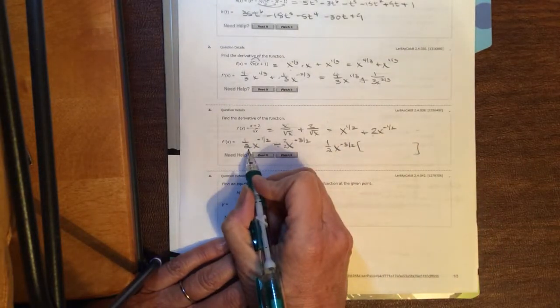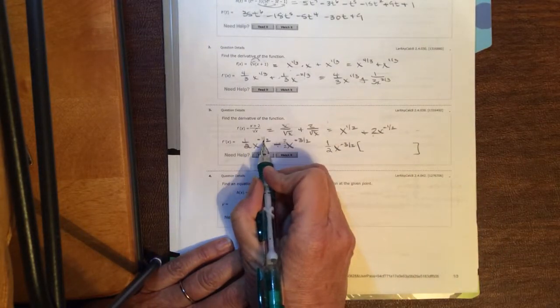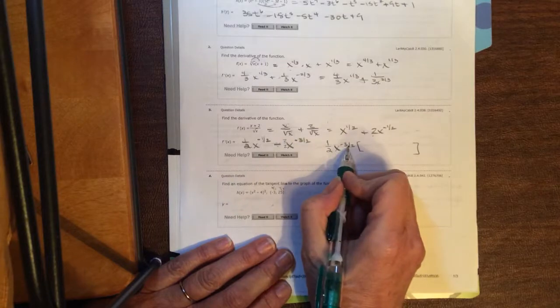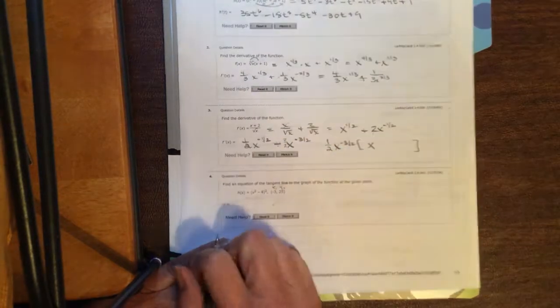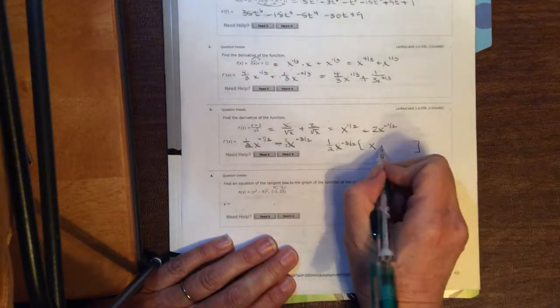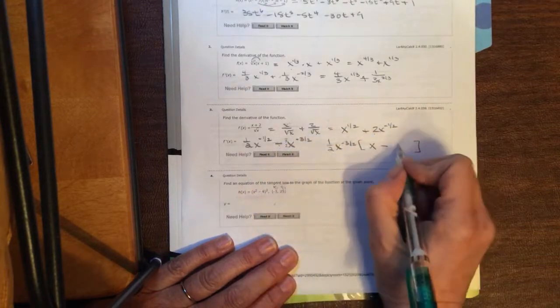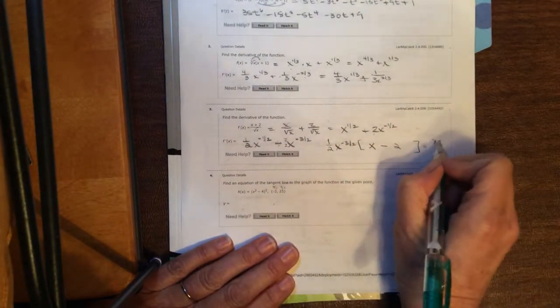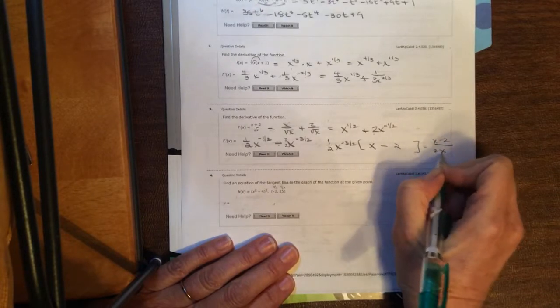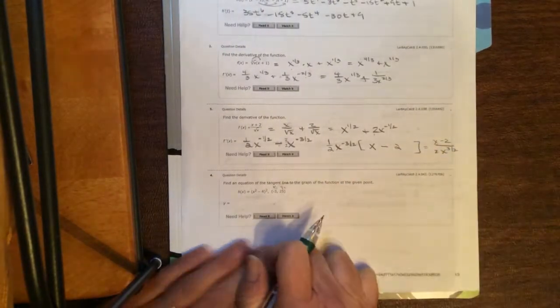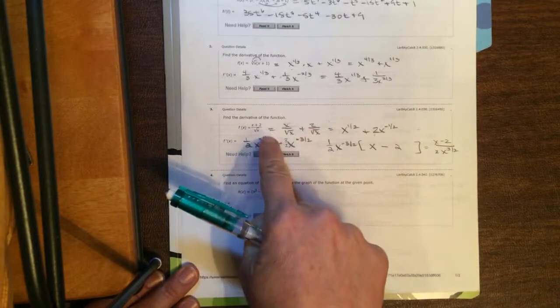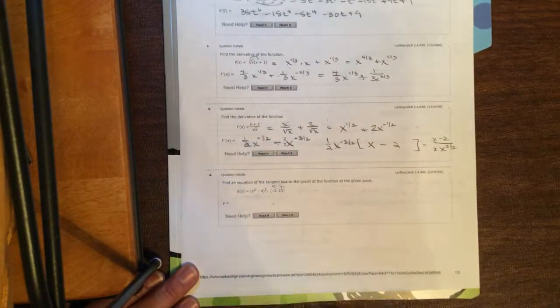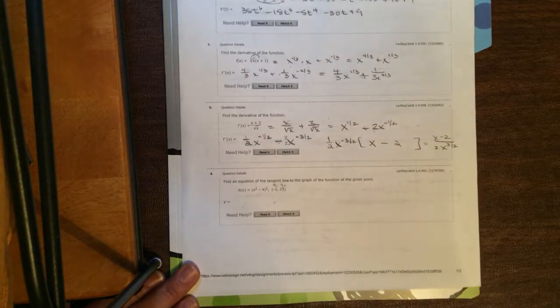So I'll be left with my x here, because negative 1/2 minus negative 3/2 is 1x. And then here I'll have the 2 left. And my final answer with no negative exponents could look like that, but it also could look like putting these into the denominators.